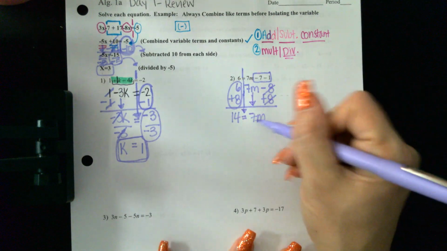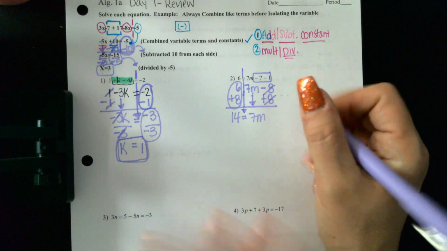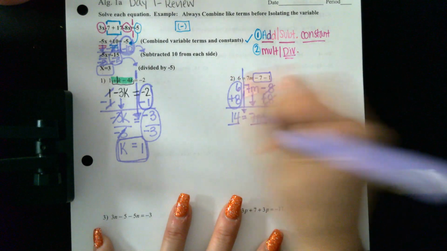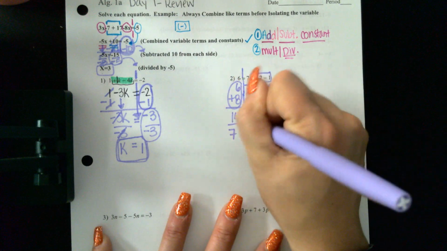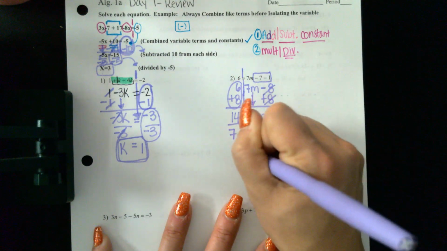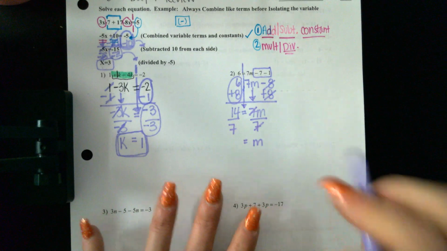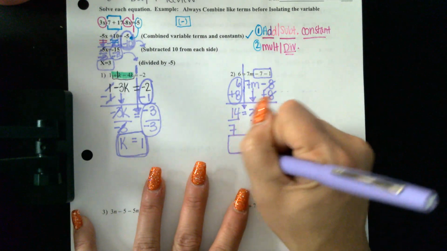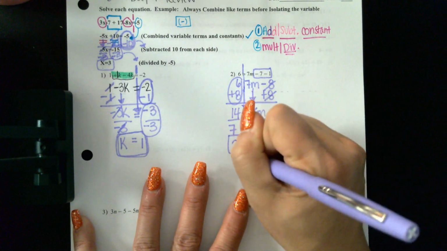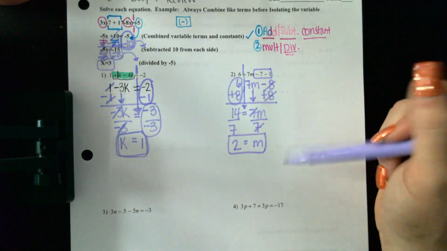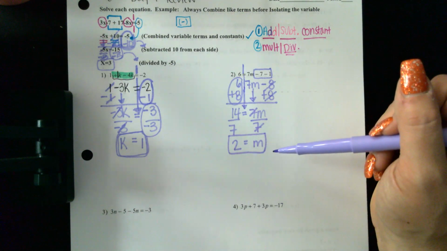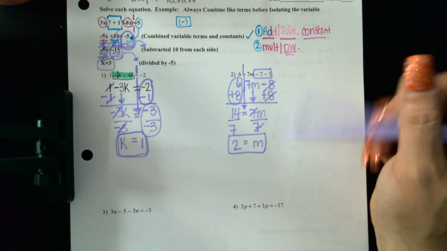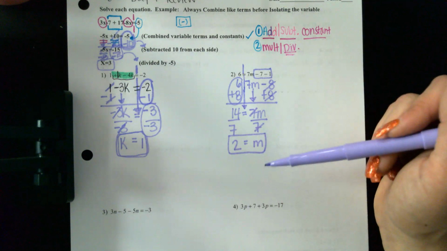Since the 7 and the m are attached and they're side by side, that's the one you divide by. So we're going to divide by that positive 7, so that way m is now alone. And what's 14 divided by 7? 2. And if at the end you flip this around and put m equals 2, it's the same thing. It doesn't matter. I just typically leave the letter where it's at.